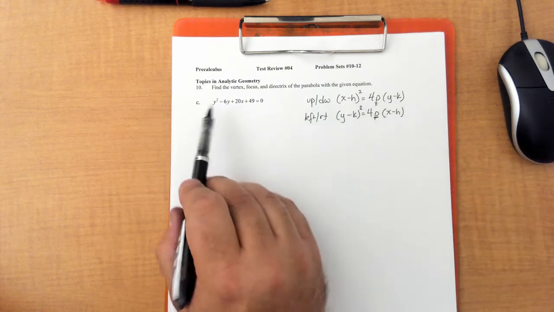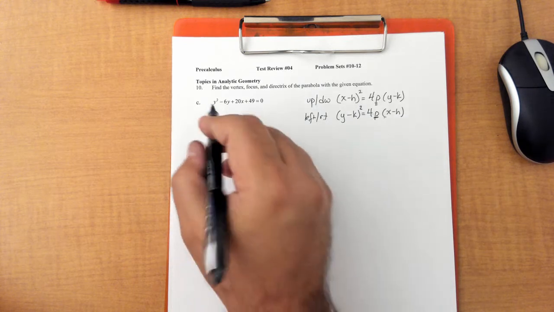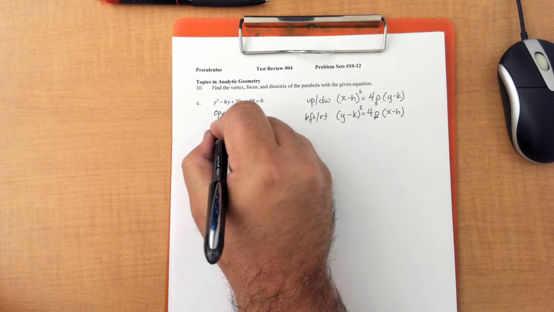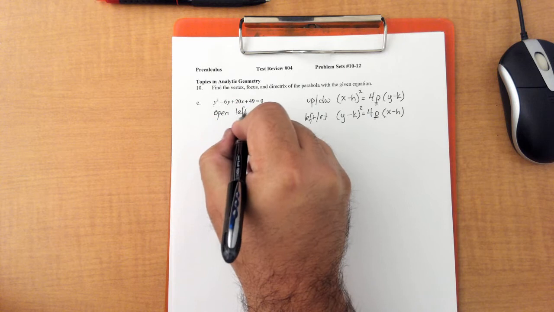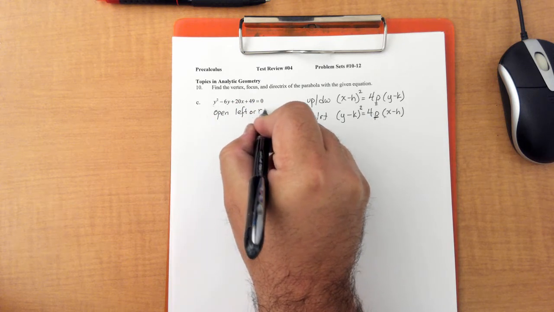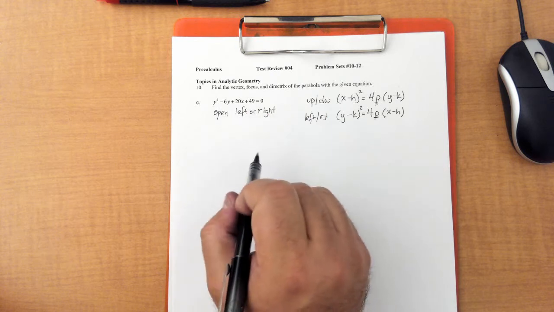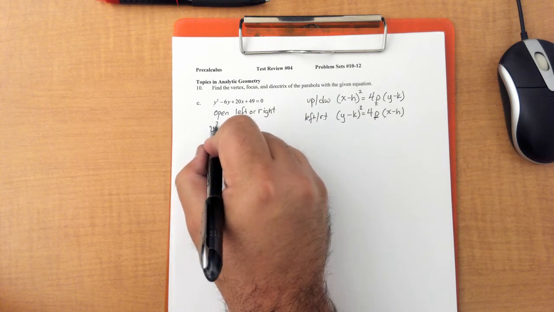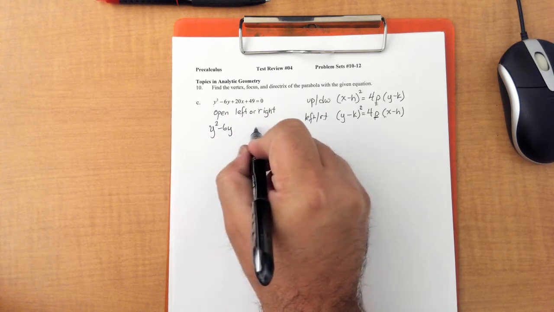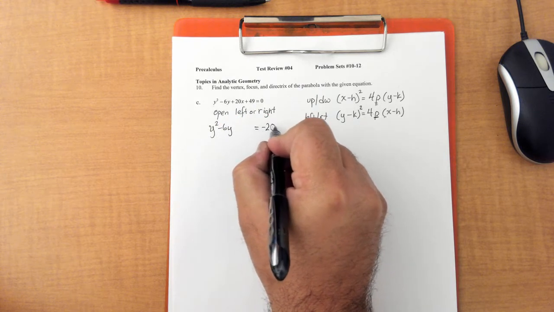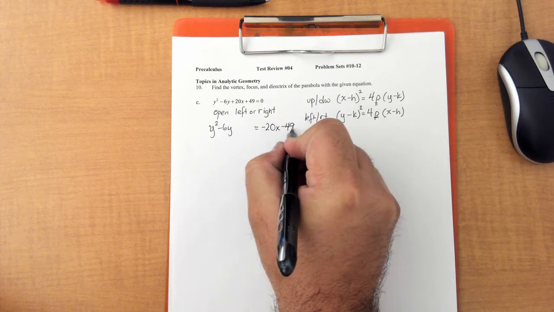So here we go. First of all, I see that it's a y squared, so this is going to open left or right. We don't know which direction yet, but we'll come back towards the end of the problem and be able to figure that out. So again, I'm going to gather the y squareds, and I'm going to move the other terms to the other side.